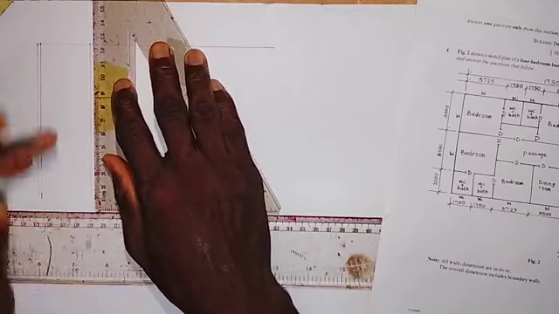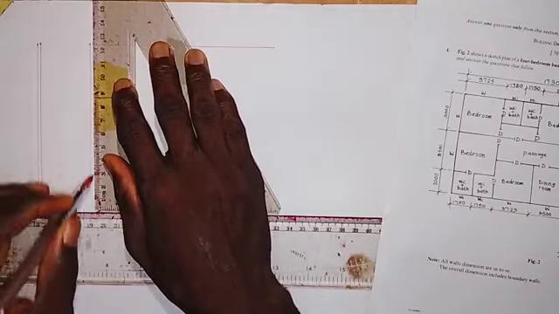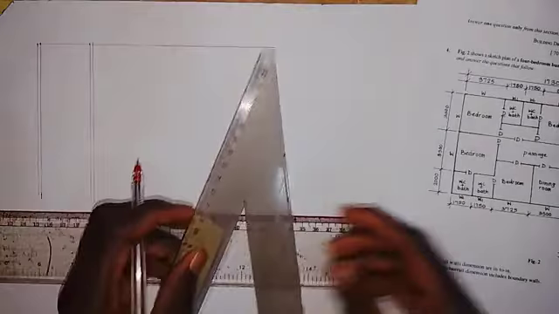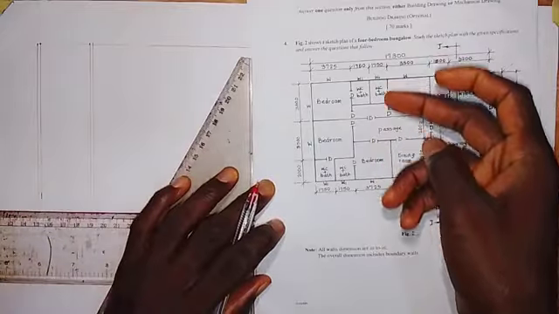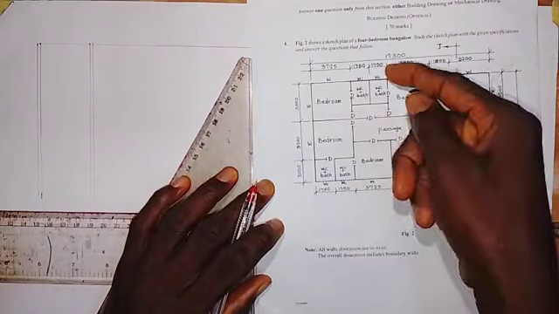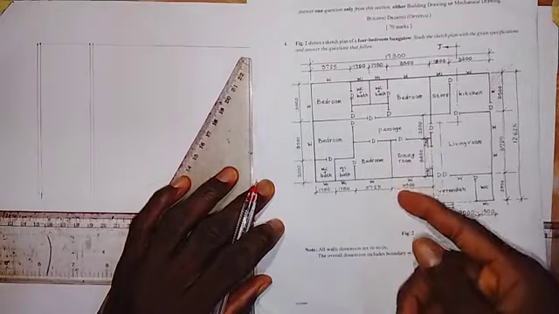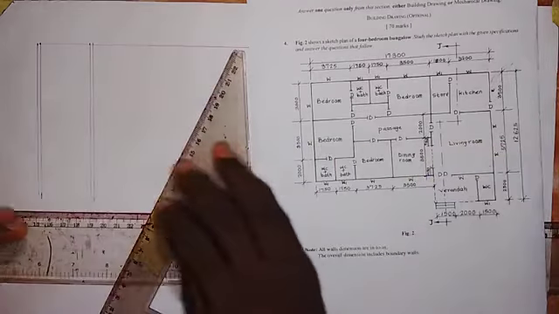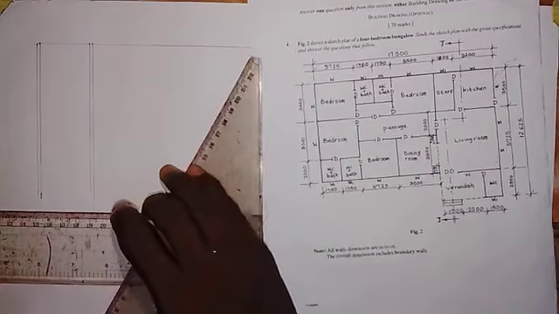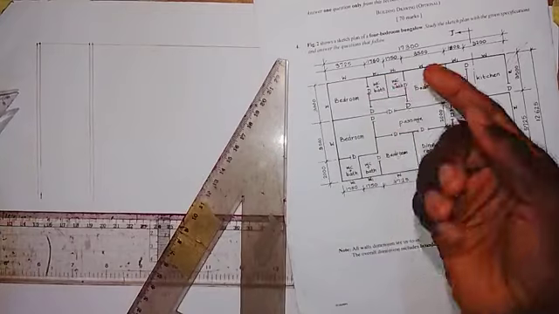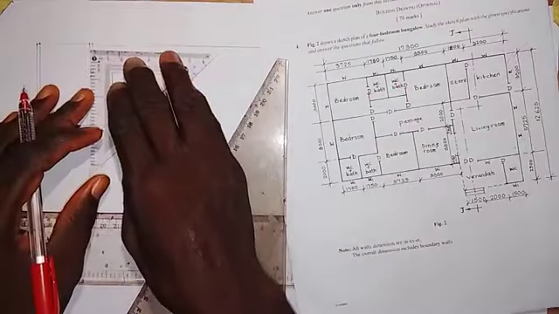So from here, I'll draw a line like this. Okay, so we have this. Next, we have this particular word here. Before I work on this one, let's work on it because these are together. So we take a measurement. Let me take this one. This is just a short wall. So that is what we have.